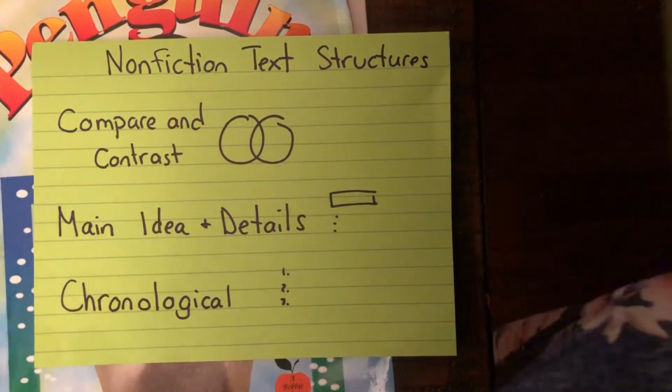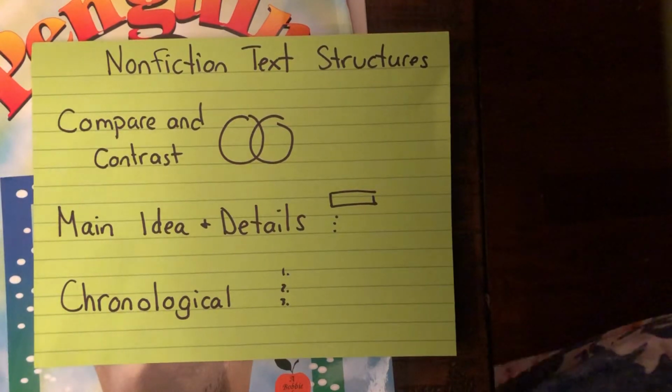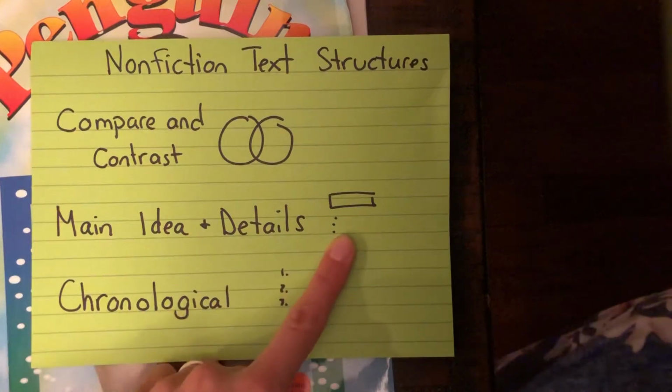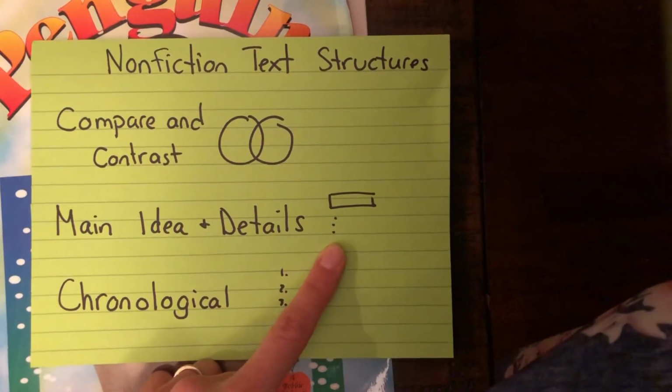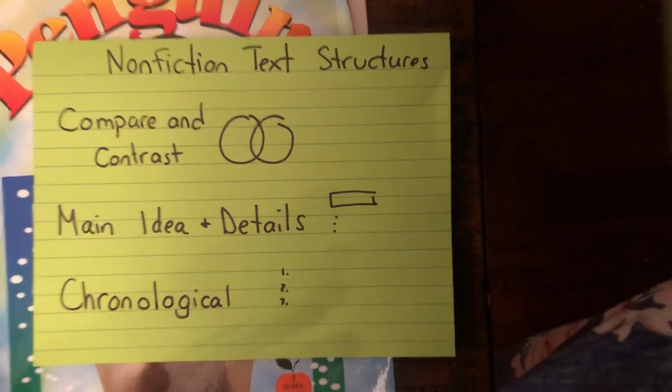So I want to show you how I'm going to skim through this book, and I'm going to use different text structures to help me decide which is the best note-taking strategy to use, because you don't want to just have every single thing be boxes and bullets, right? It's a really good strategy for note-taking, but it's not the only one. And sometimes it's not the best one to use depending on what you're reading about.